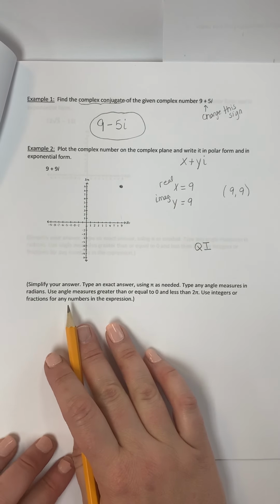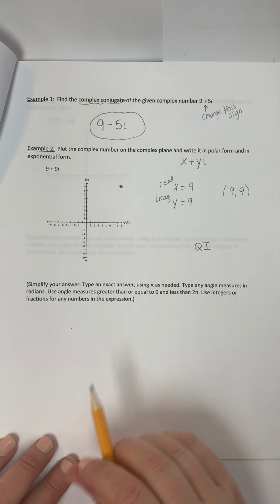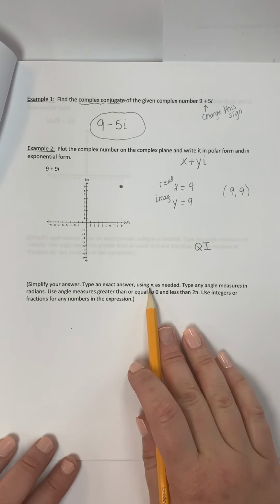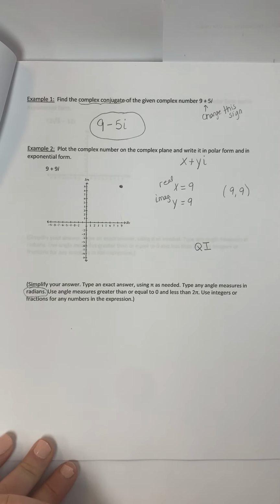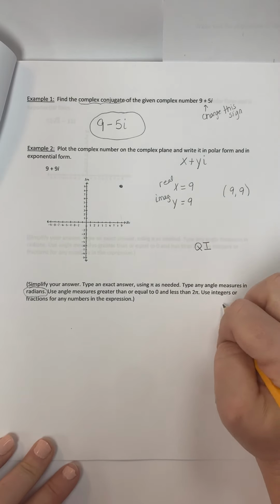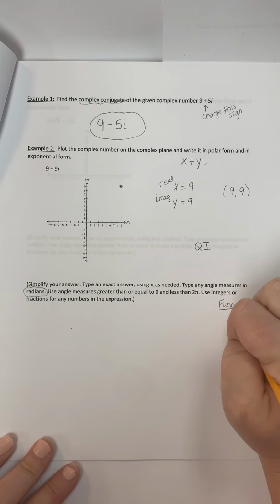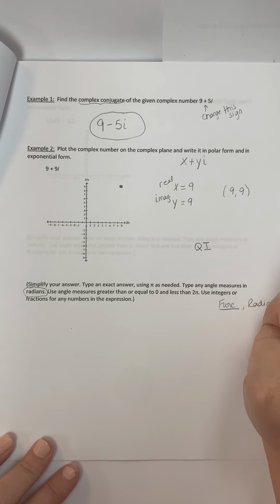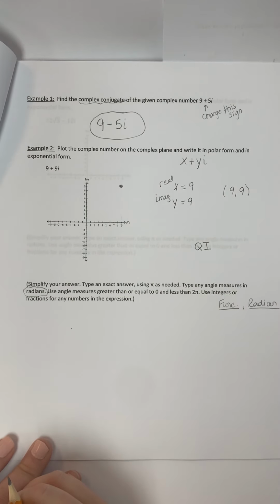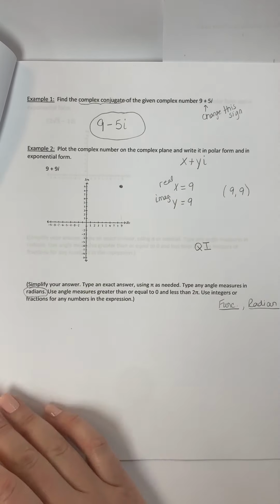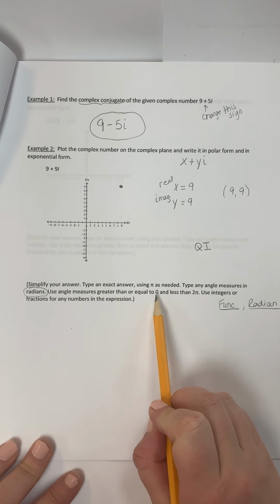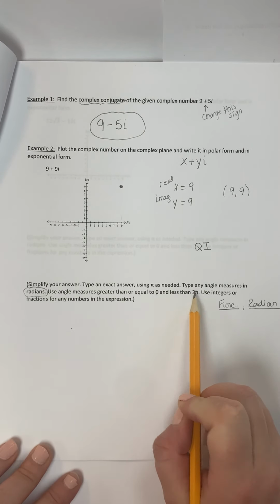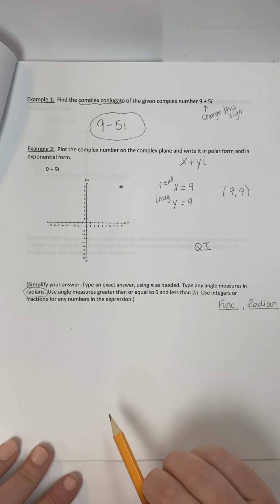Okay, now we're going to write it in polar form and exponential form. We are going to type the exact answer using pi. We are going to use radians for any measure. So make sure you're in radian mode. You should be in function and you should be in radian under mode. Okay, we're no longer messing around in polar, even though we're doing polar form. All right, your angle measures should be positive and within 1 rotation. No decimals. Here we go.